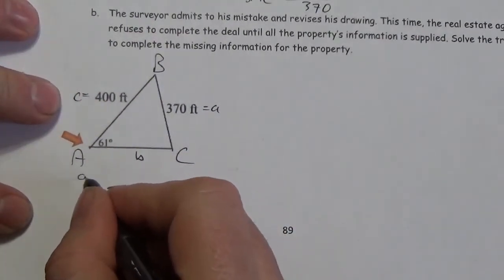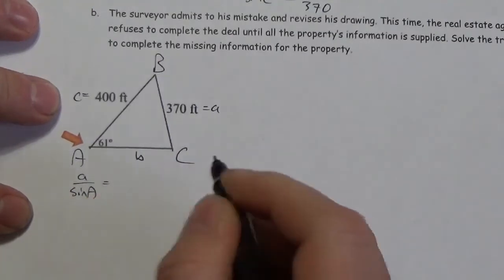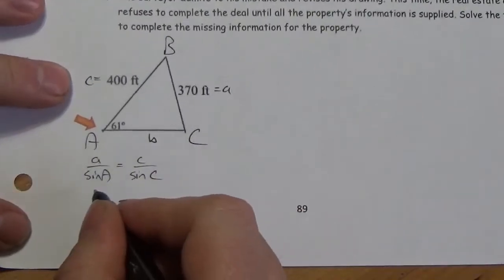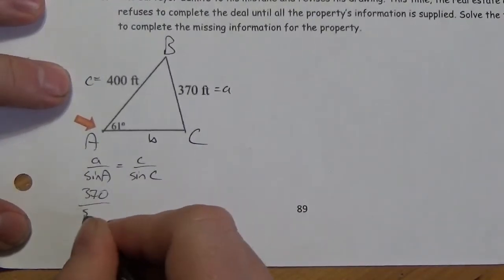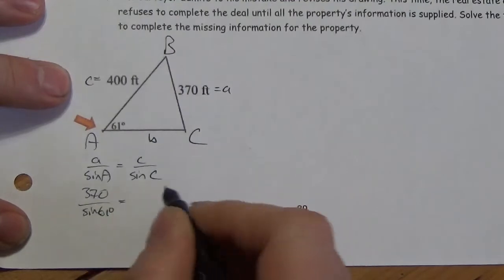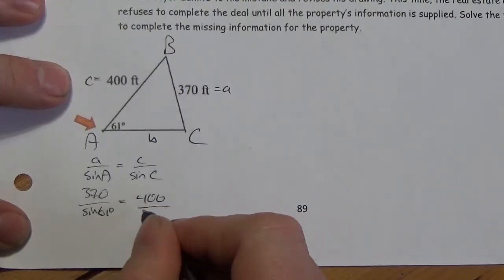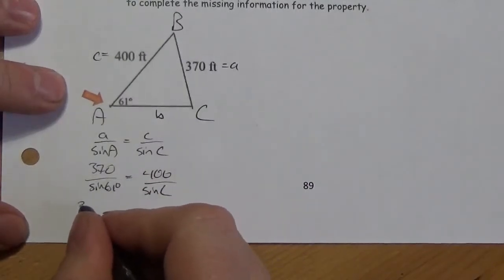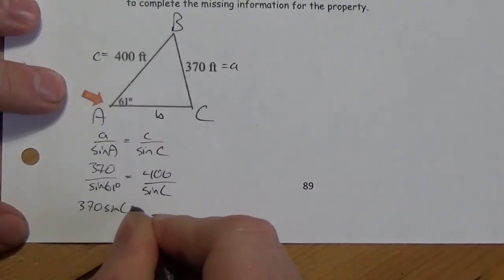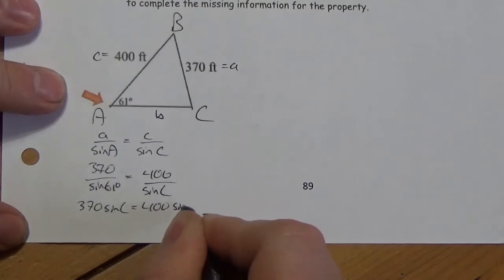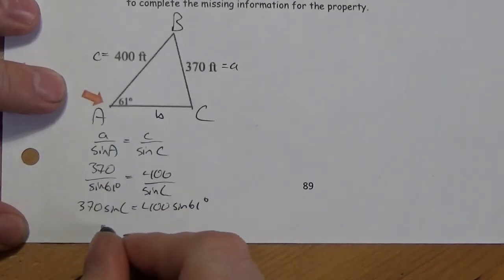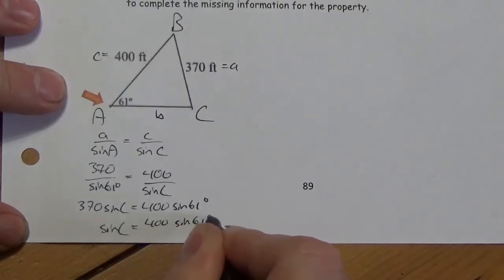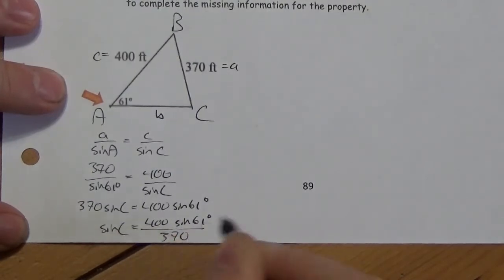So I've got little a over the sine of A will equal little c, and I did that right this time, over the sine of angle C. So 370 over the sine of 61 degrees will equal 400 over the sine of angle C, because I don't know what that is. Cross multiply. And then we'll divide. So the sine of C is going to equal 400 sine of 61 degrees over 370.